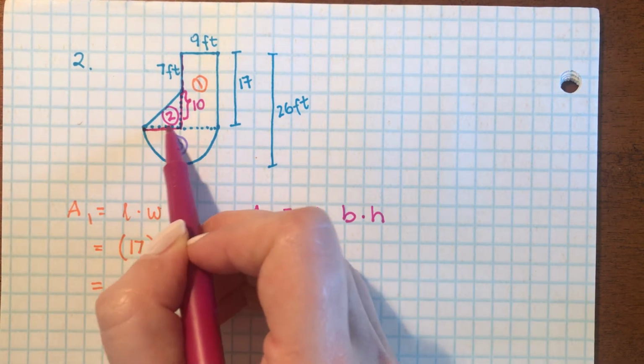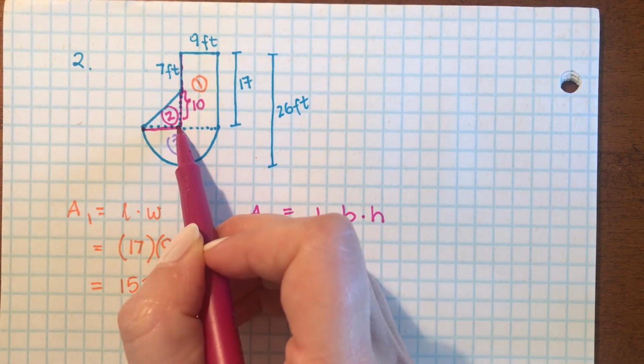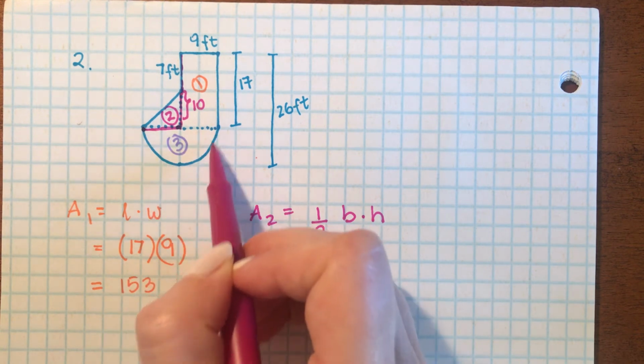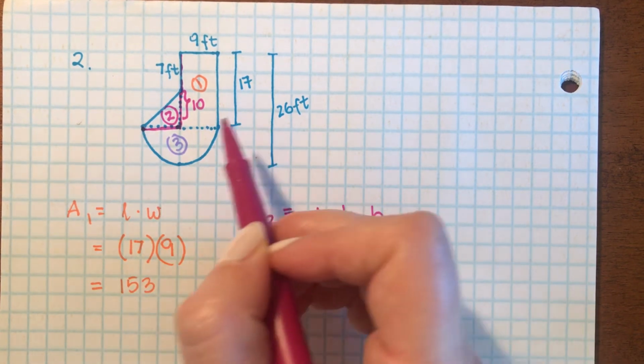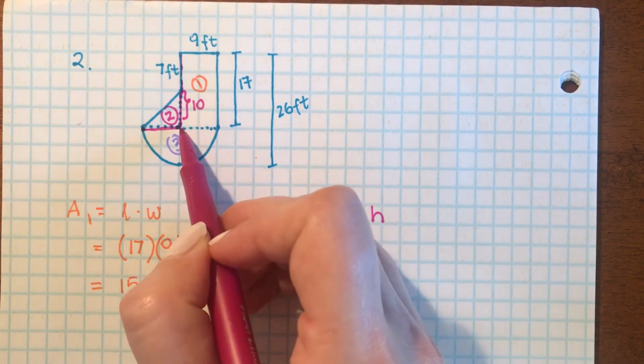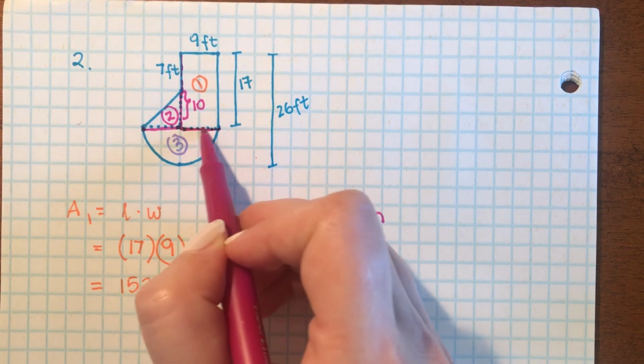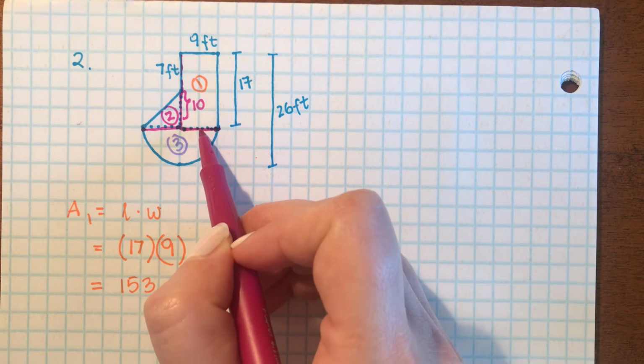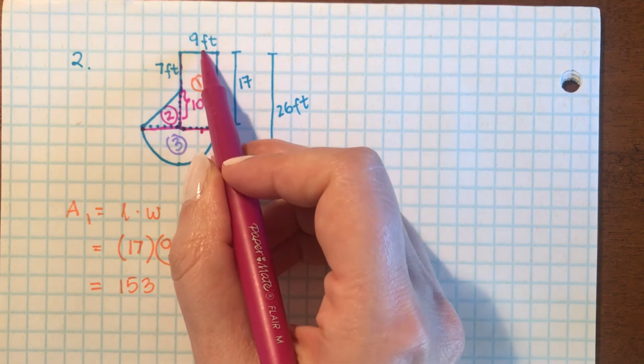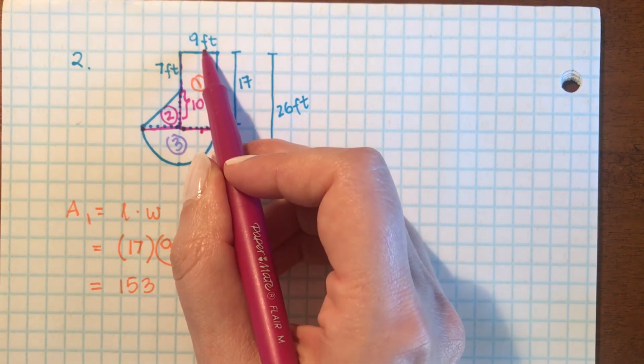Now base would be right in here. Notice that this base is the same as the radius of this semicircle. This part right here is also a radius, and that's going to be the same as the top width of the rectangle, which is 9.